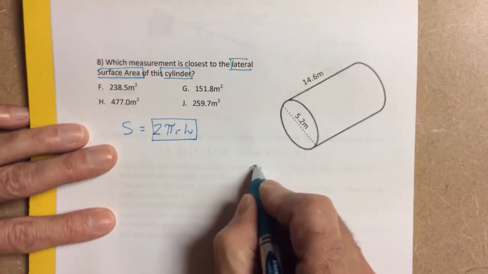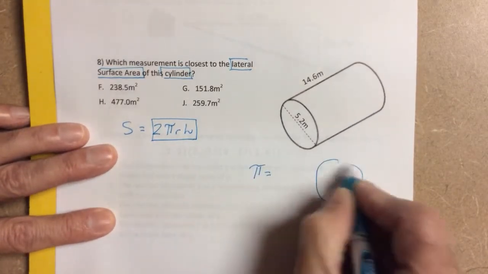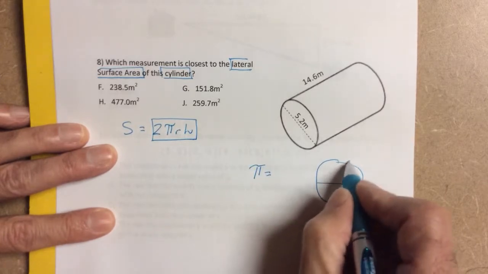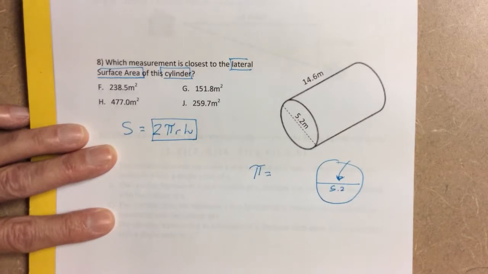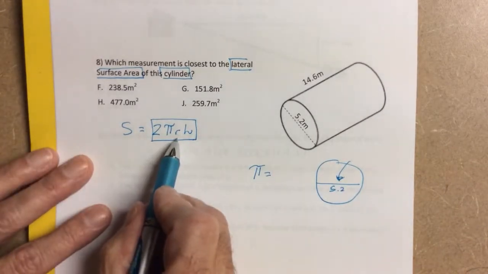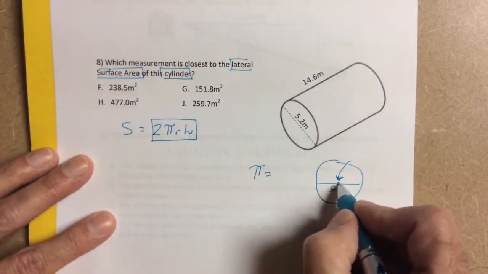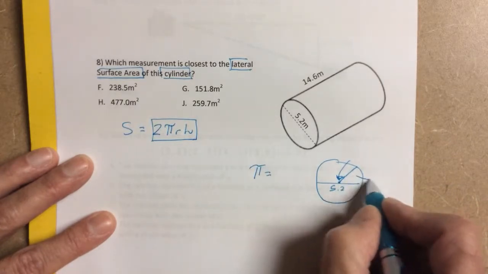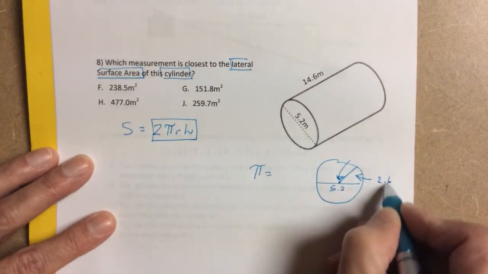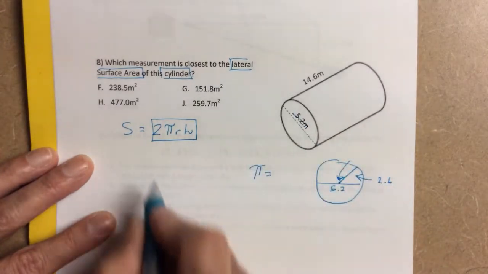So pi might be where you got tripped up if you missed this. The diameter is 5.2. I don't need the diameter. I only need the radius, from the center to the edge. So I have to divide this by 2. The radius is only 2.6.